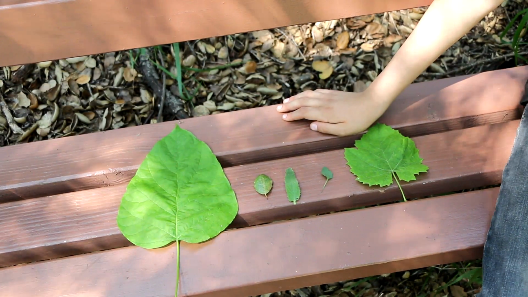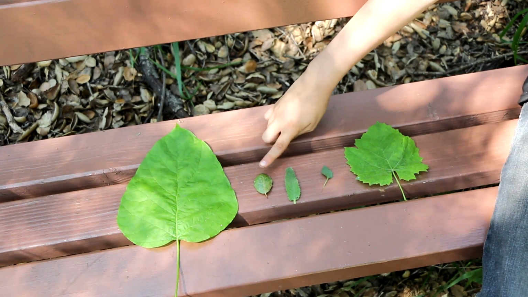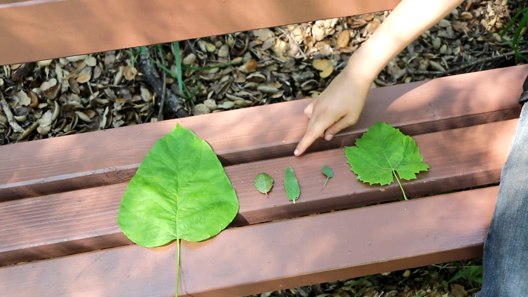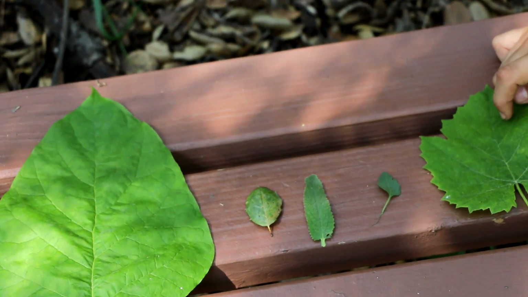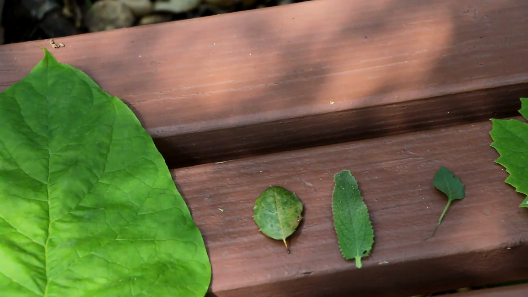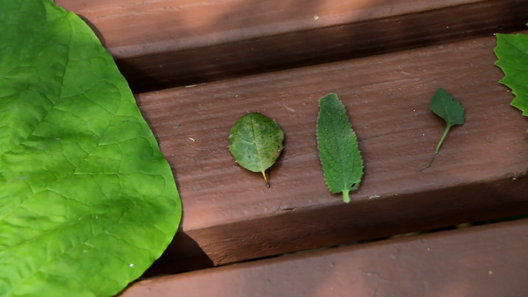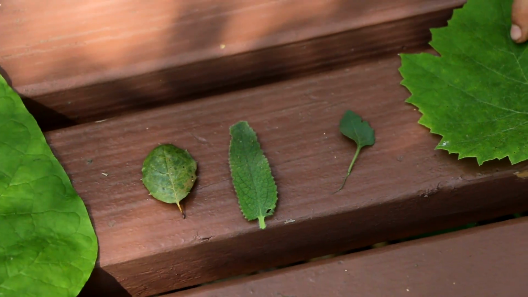The margin of a leaf can also help you to identify it. It might have an entire margin, a serrate margin, a dentate margin, a crenate margin, or a double serrate margin. To properly identify any leaf, you need to determine its venation, its shape, and its margin.